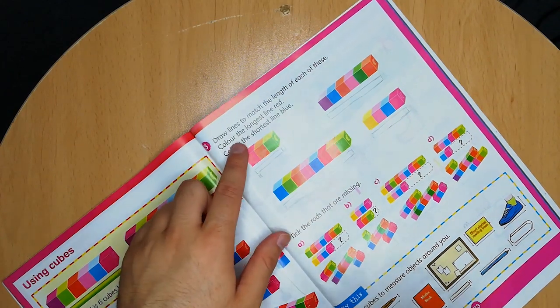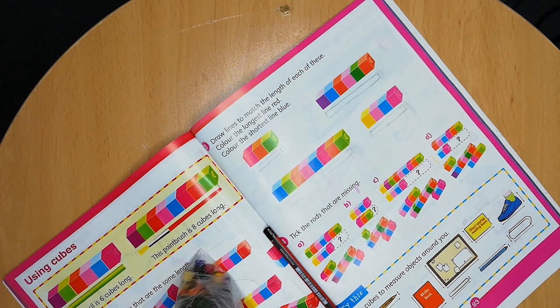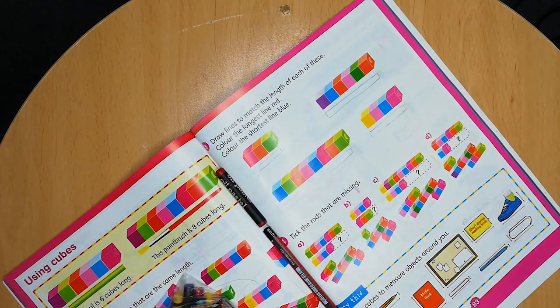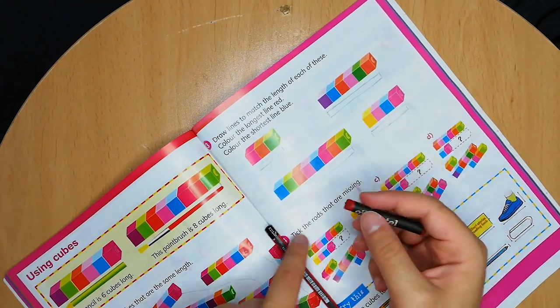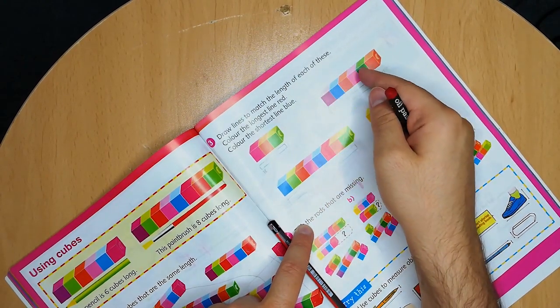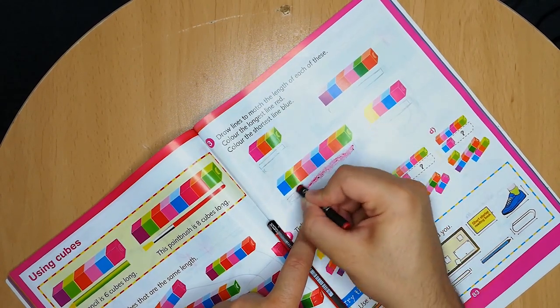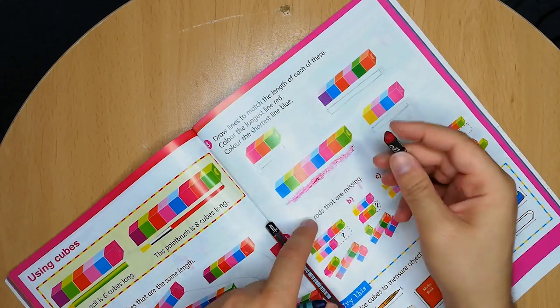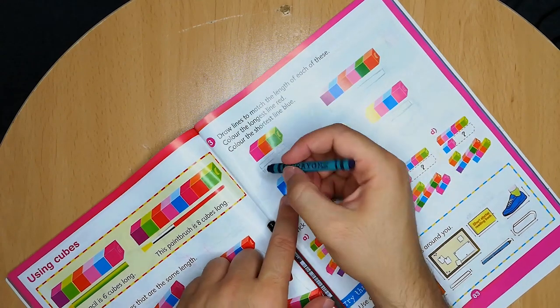Color the longest red, color the shortest line blue. So let's take out our colors again, red and blue. Okay, so color the longest one red. Which one is the longest one? This 1, 2, 3, 4, 5, 6, 7, 8. 1, 2, 3, 4, 5, 6. Now this is longer, so I can color it red. Okay, color the shortest blue. 1, 2, 3, 1, 2, 3, 4. Now this is the shortest.